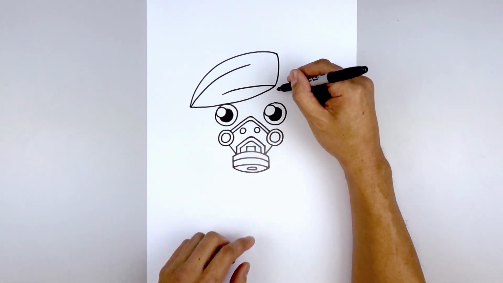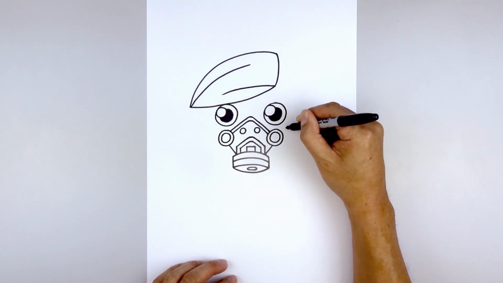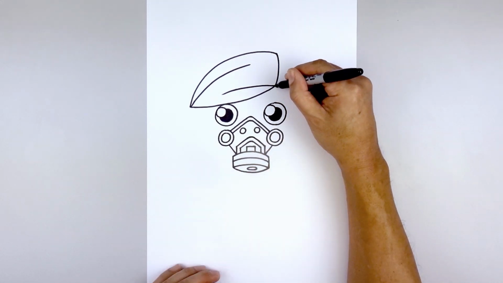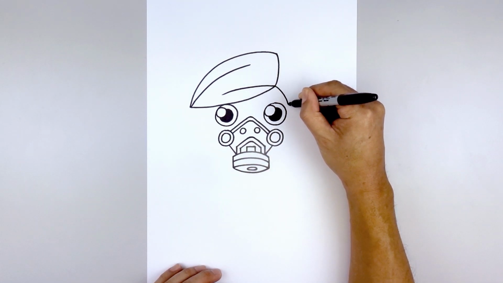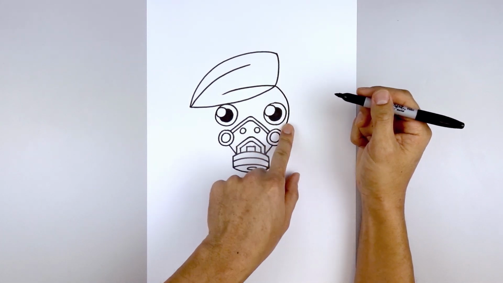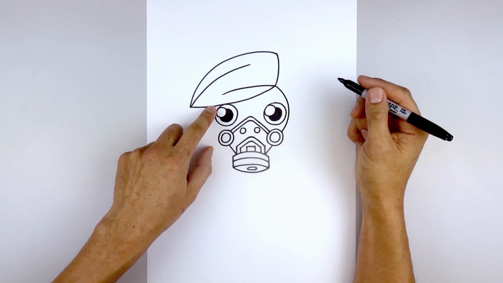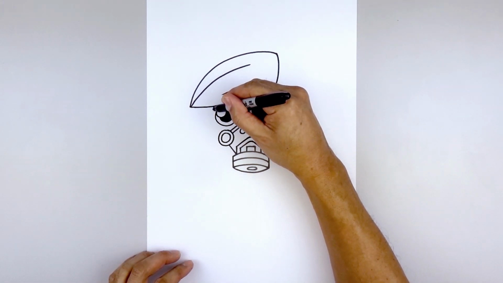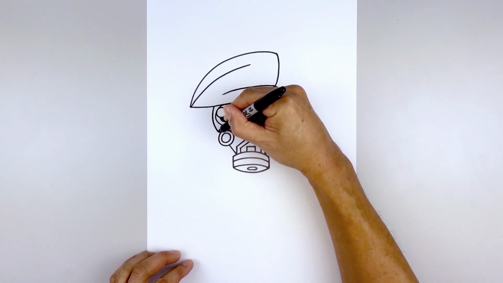Now from the base of the hair, I'm going to curve around the eye and then in behind the circle on the right. Out, just around the eye, and pull that back in. We want to take that same curve and flip it over on the left side. So we'll start underneath the hair, curve out around the eye, and then in.